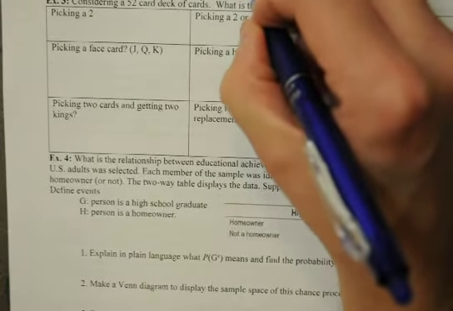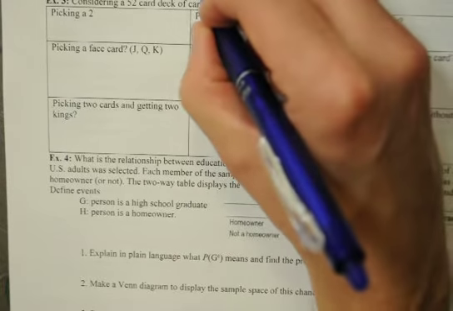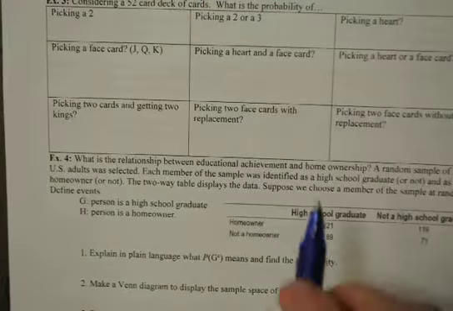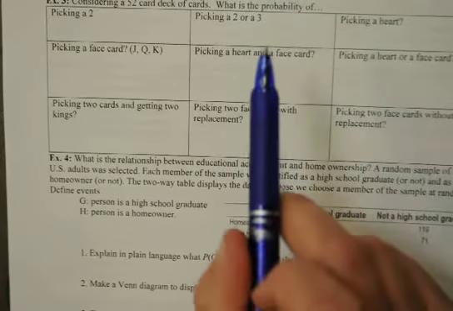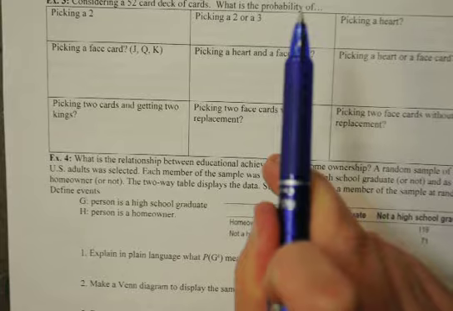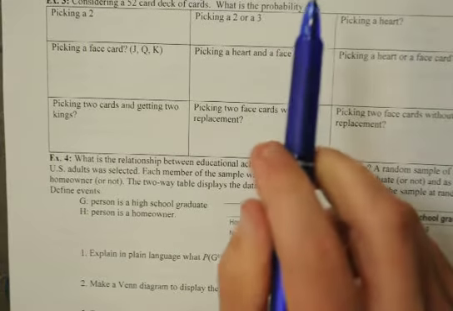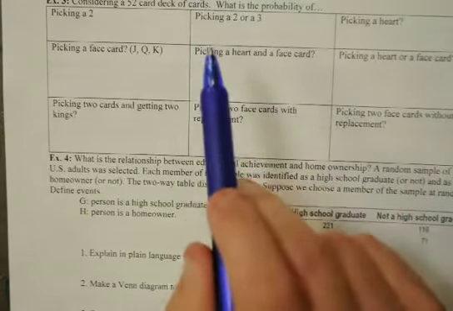The AP does assume that you understand what a deck of cards is. They might ask you questions about a deck of cards. So you've got 4 suits, and you've got 13 of each suit, including an ace, a king, a queen, and a jack, and then all the way down to 2. There is no 1 of hearts.